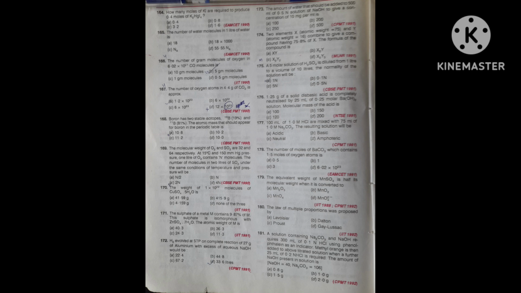Then this must be present in 1 liter, because 0.1 N means you are calculating per 1000 ml. Normality means the number of equivalents present per liter. Hence 0.1 into 40 means 4 gram in 1 liter.